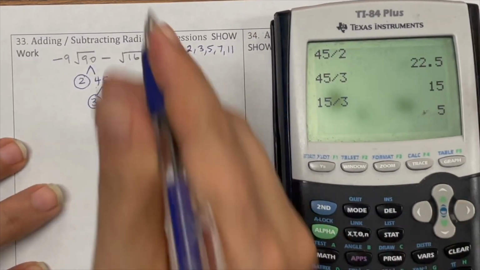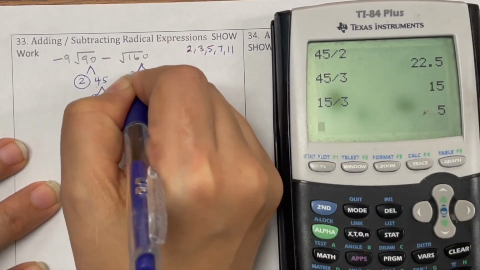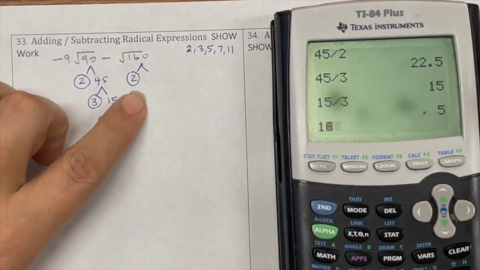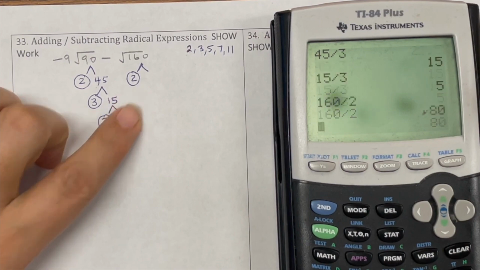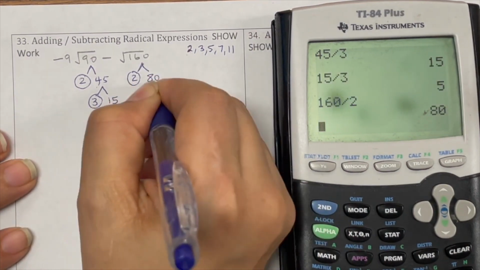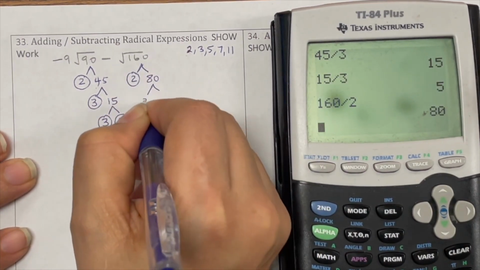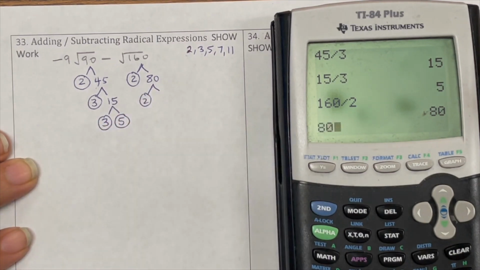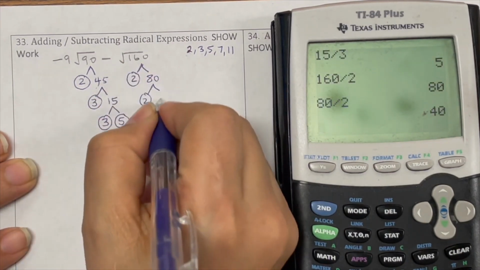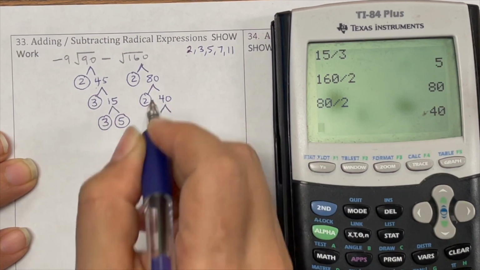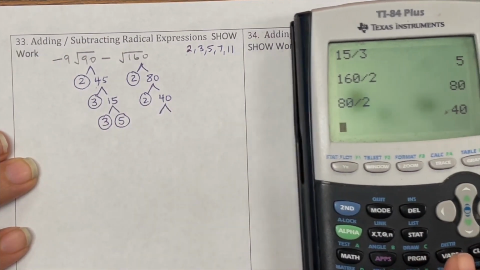You're going to repeat that same process for 160. So we're going to start off with 2. All right, so 160 divided by 2 is 80. So 2 times 80 is 160. Break down 80, divide it again by 2. 80 divided by 2 is 40. And I'm just going to keep doing that. I'm just not going to type it in the calculator. It's taking me a long time.